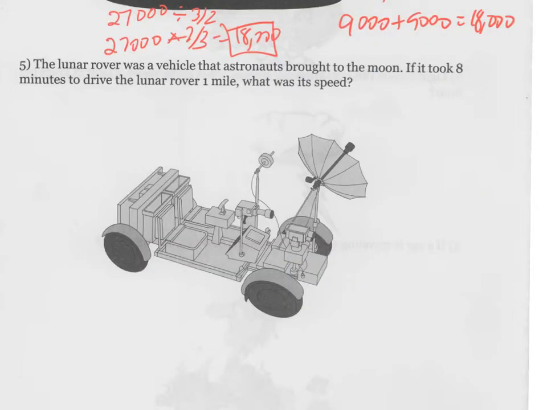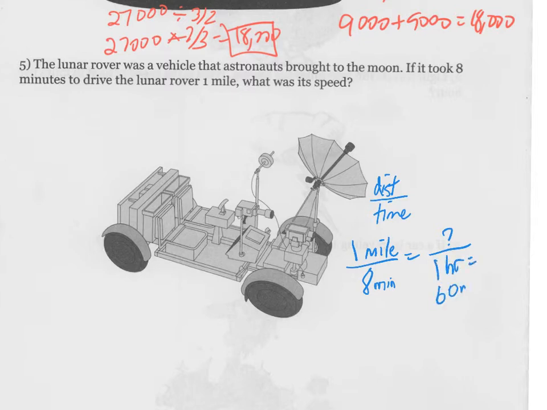So here again, let's try and use that ratio idea, and we'll do the same thing, the idea of we want to have distance over time, and we'll eventually get down to our unit rate of how much per hour. So we have 1 mile in 8 minutes. So then we want to know, well, how many miles would it go in an hour? And an hour is 60 minutes.